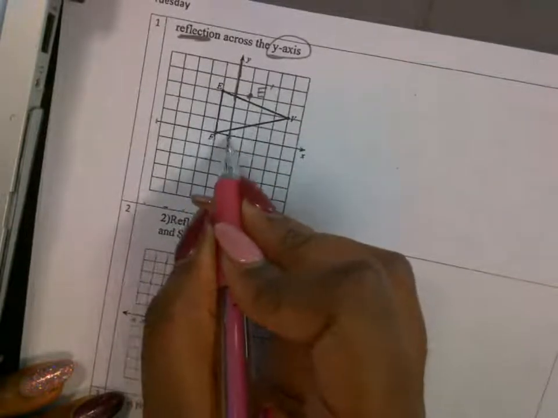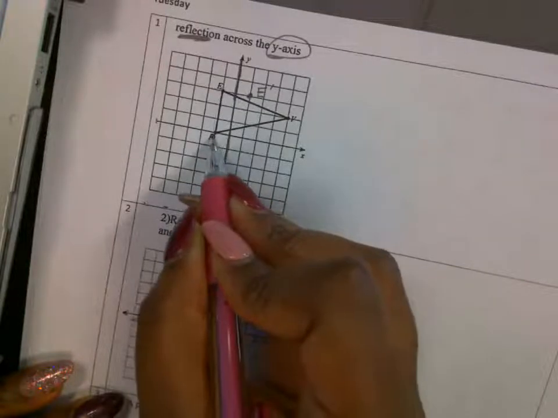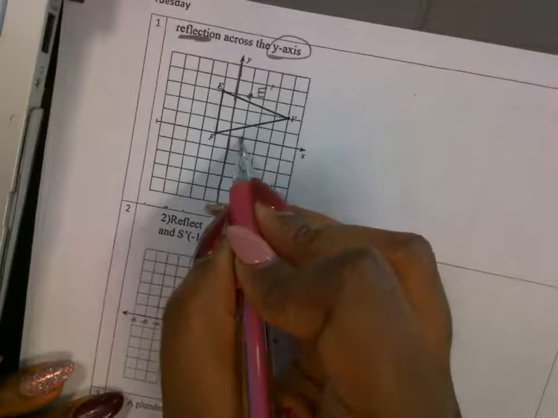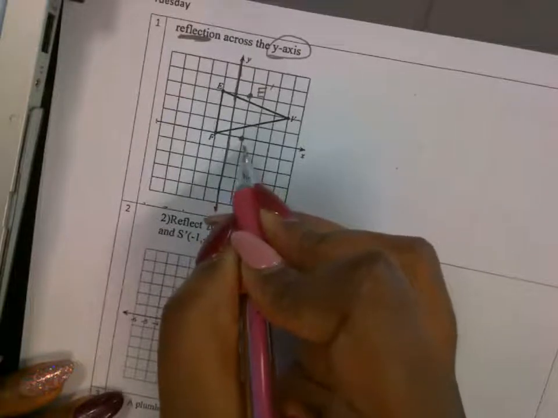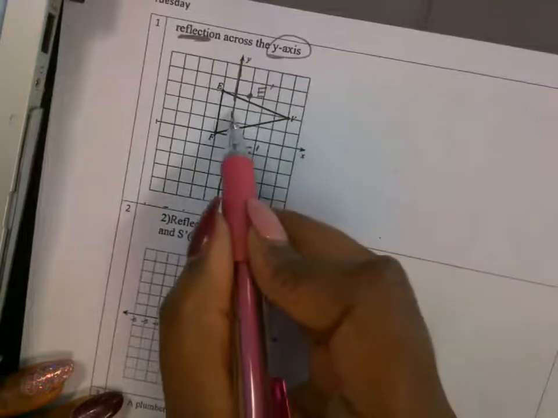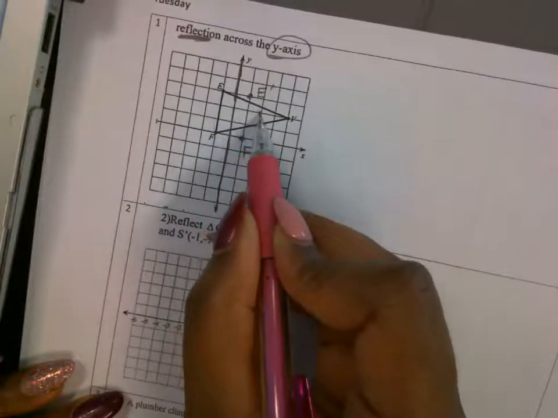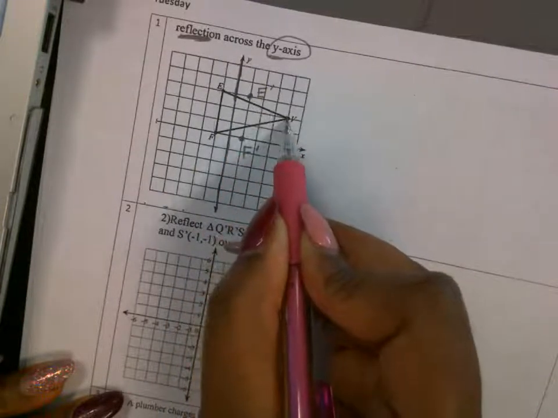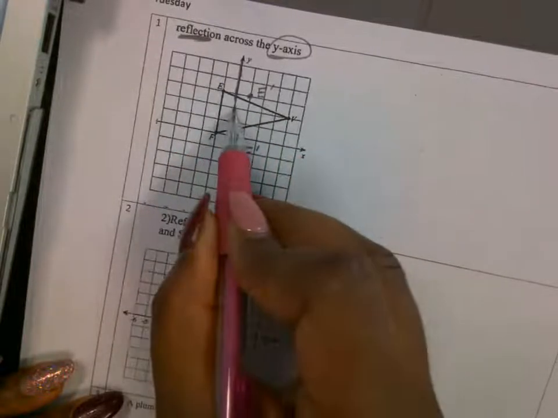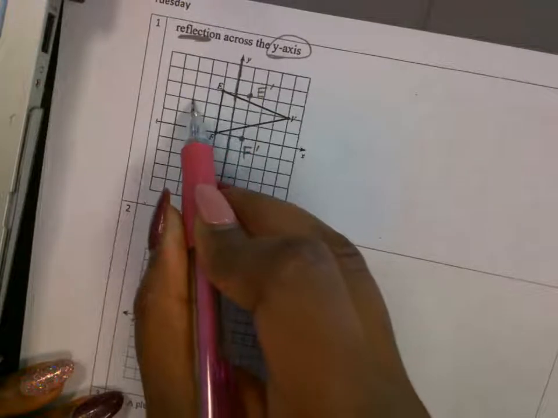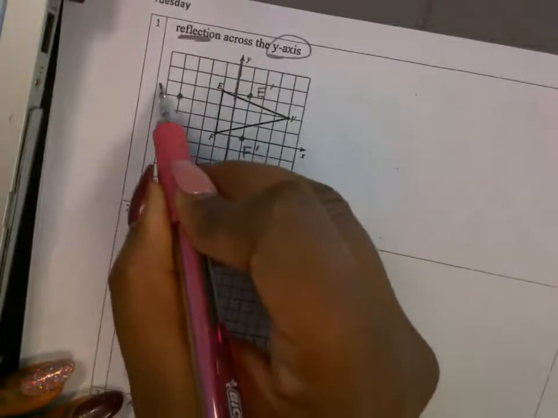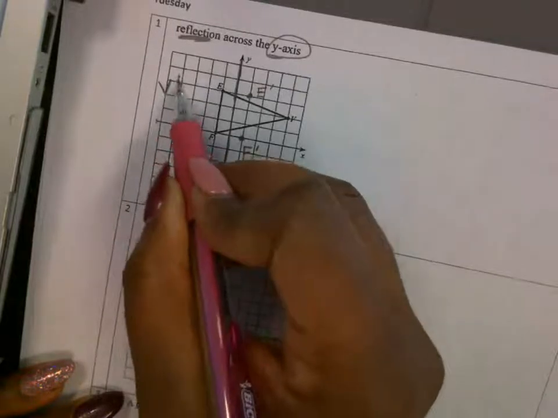F is one away from the line of reflection here. So F is going to be one away. When I flip it, it's going to be one away from the line of reflection on this side. This is F prime. Let's look at V. V is 1, 2, 3, 4 away from the line of reflection. So when I flip it, it's going to be 1, 2, 3, 4 away from the line of reflection on this side. This is V prime.